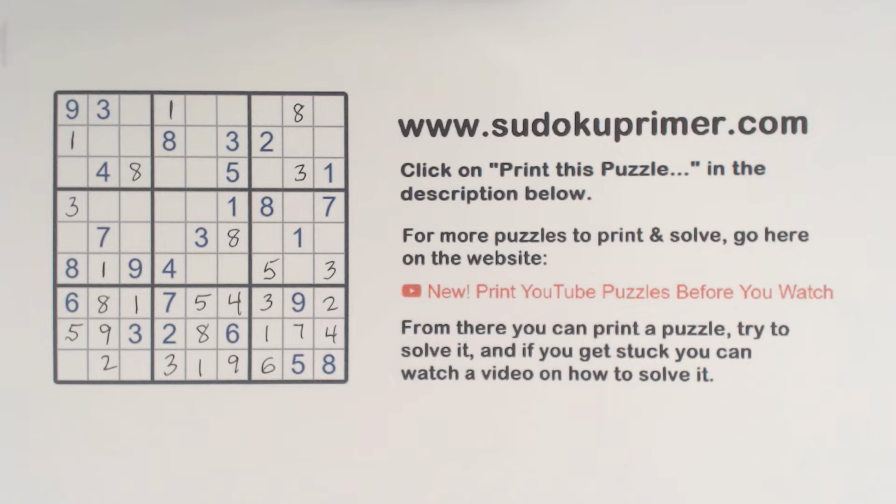This is a pretty difficult puzzle, and we put in all the easy numbers. And now I'd like to show how to use the what if scenario or technique. And I also want to combine that with a potential UR. It's kind of an interesting way of looking at a UR.